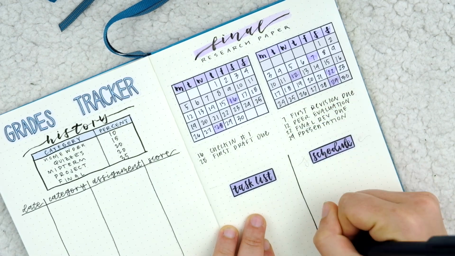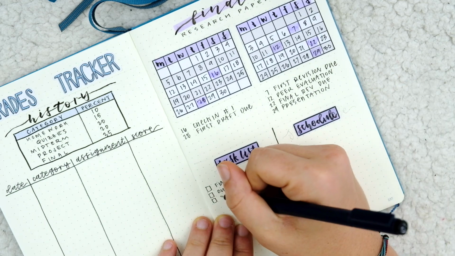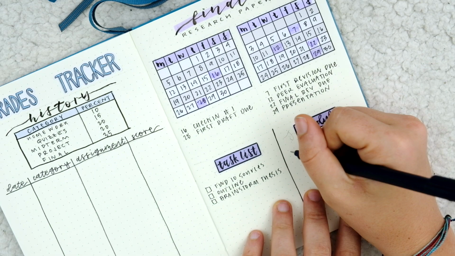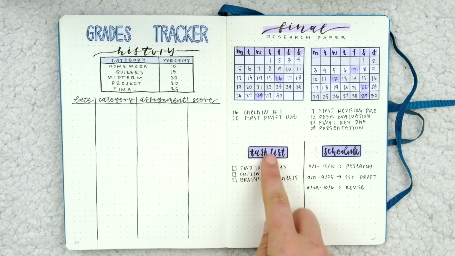You know, when you have a lot going on with different classes, I find that it can be a little difficult to focus in on a particularly large project and keep track of what the next step is or what task you should focus on at the time to complete that project. So this is just an easy place to go to and see what's next on the list.